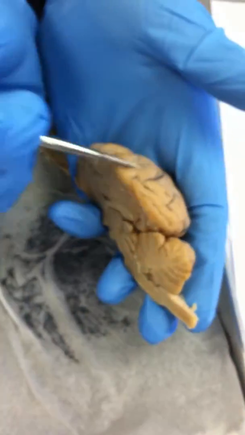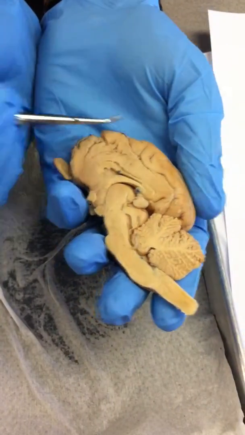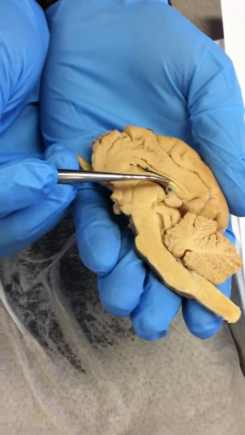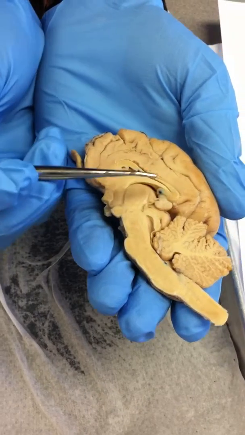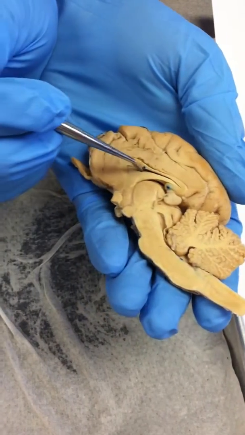Cerebrum, right? Then we have the corpus callosum. The corpus callosum is this right here, the whole thing. See it outlined? Corpus callosum. Then we have the lateral ventricle, which is this space right here.